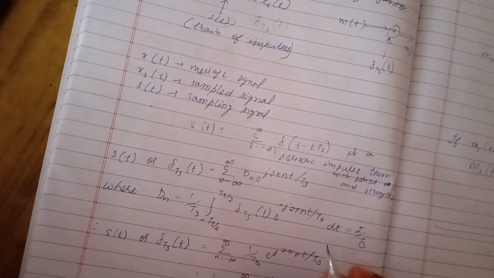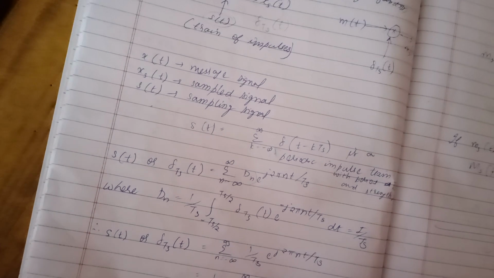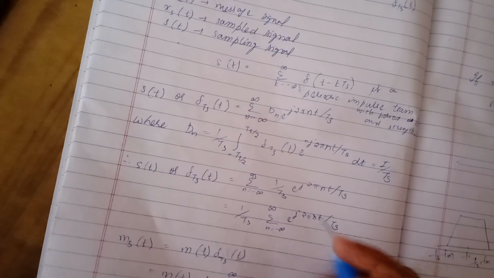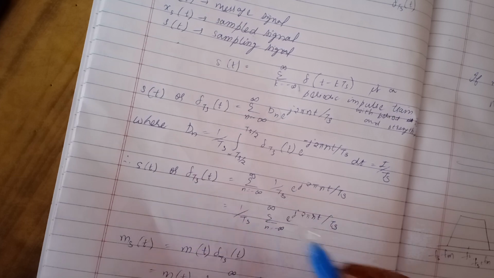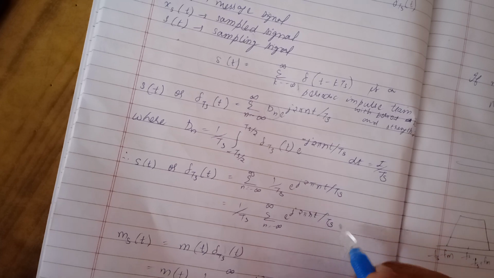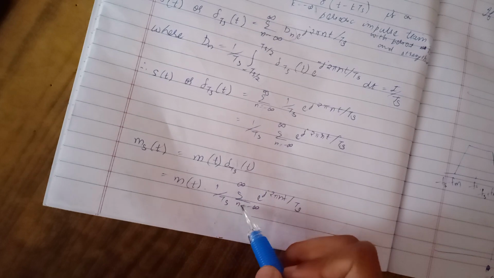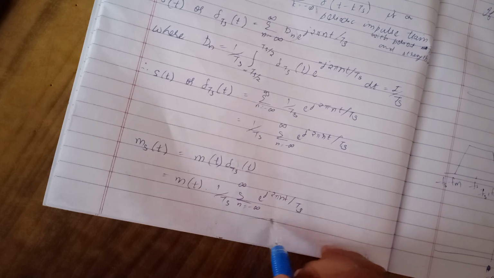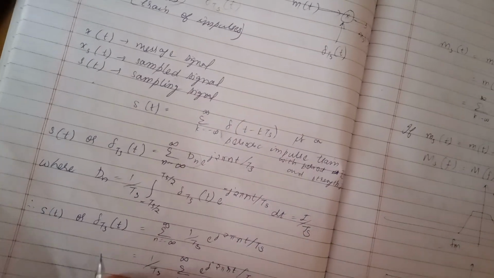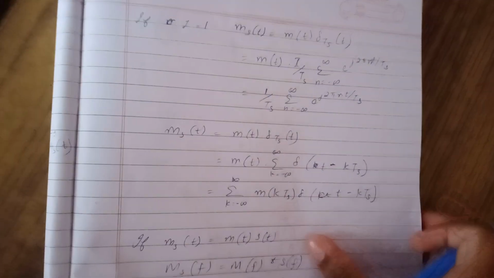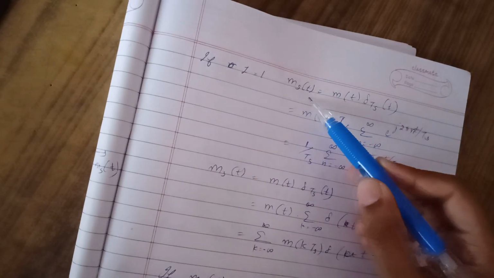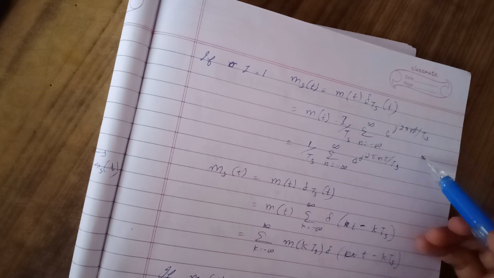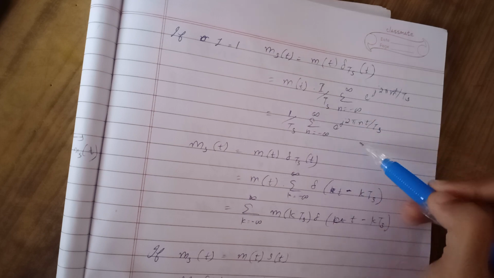Everything is the same as we discussed in the previous videos for the derivation. When you solve it, you can denote it as s of t or delta Ts of t or whatever, and this is the final equation that you get. Now the same thing again, we write ms of t is equal to m of t into delta Ts of t. Now m of t, and in place of delta Ts of t I'm substituting the expression.